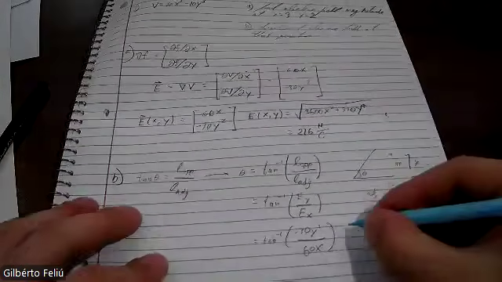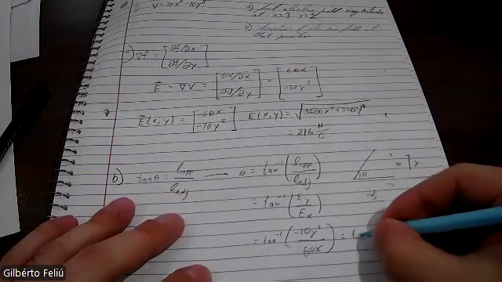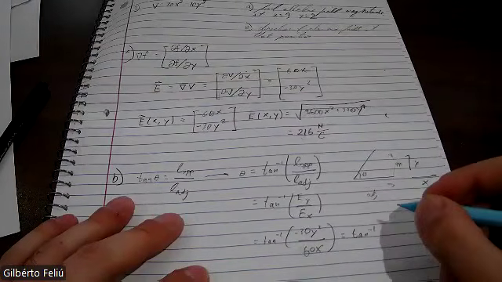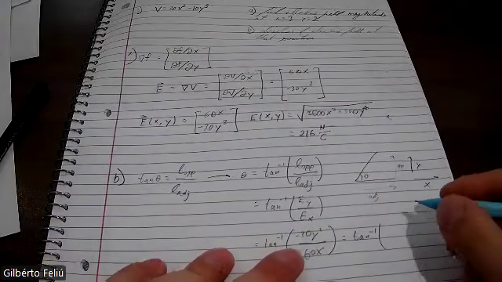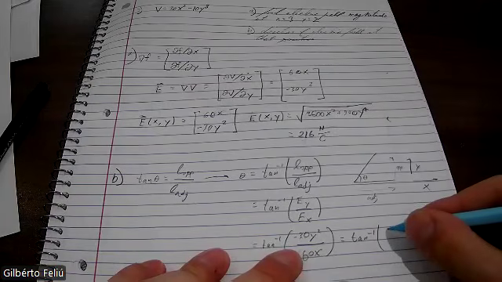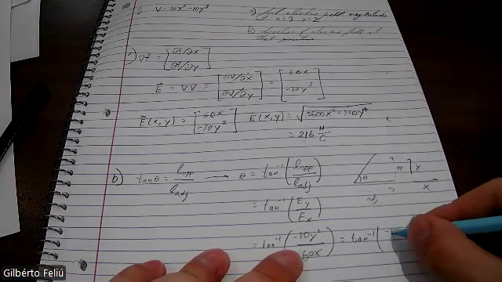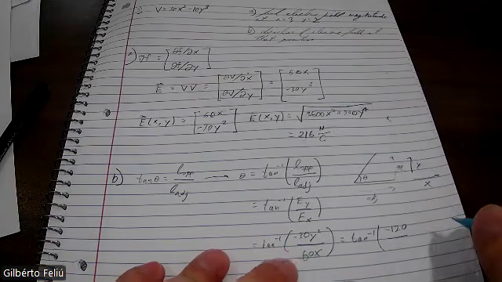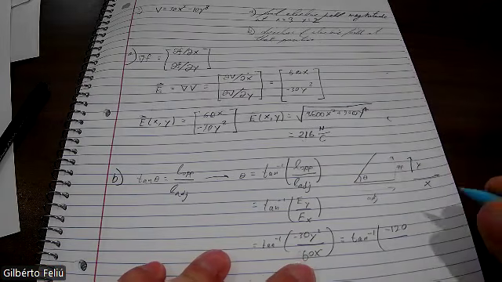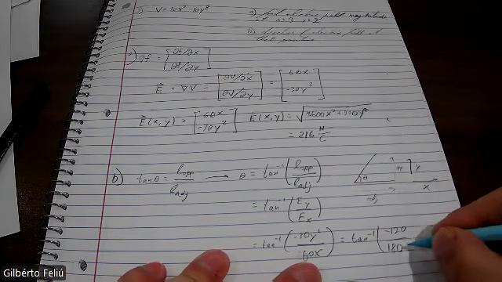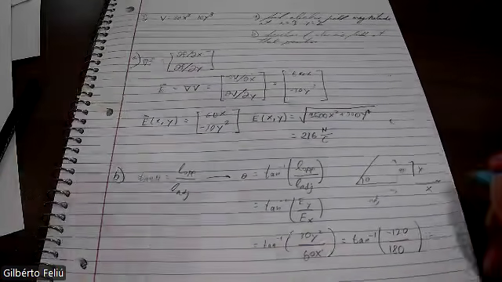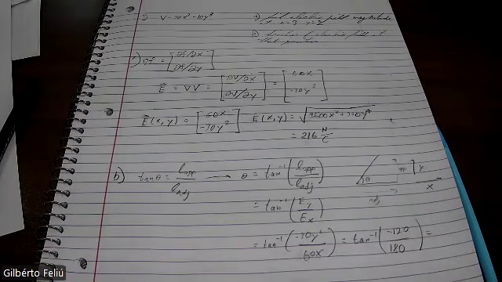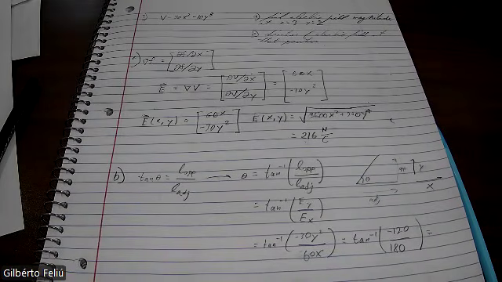So we just plug and chug. Inverse tangent of, with y equals 2, that's negative 120 divided by 3, which is 180. Back to the calculator. Wait, what mode am I in? Degree mode. Perfect.